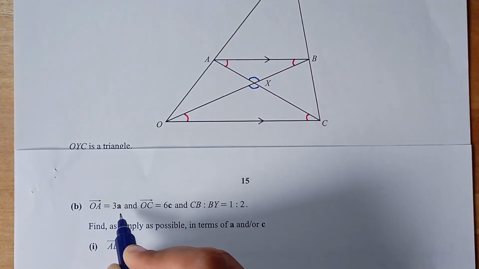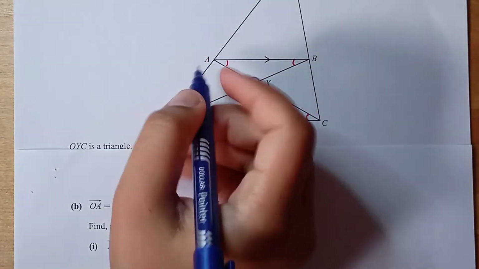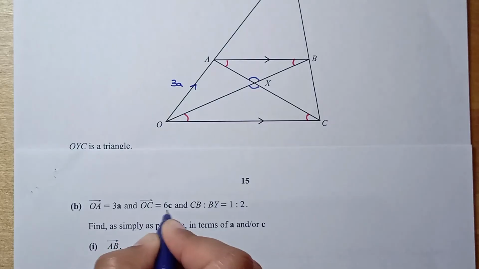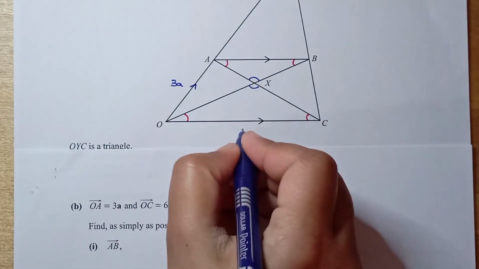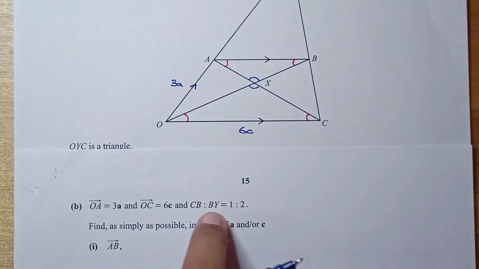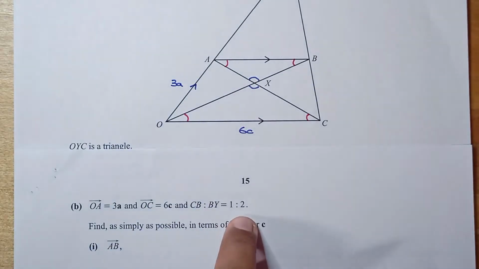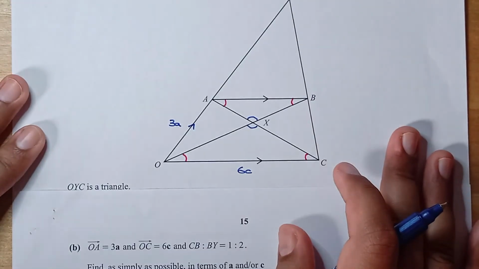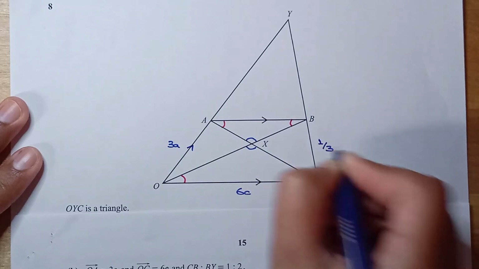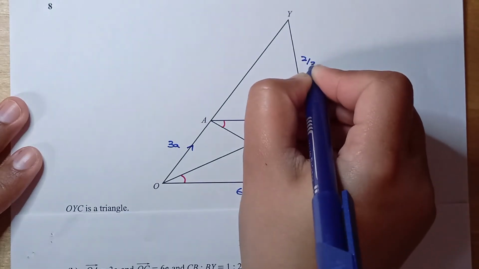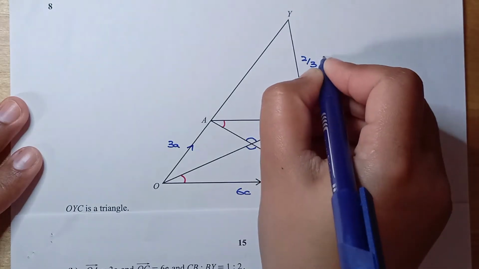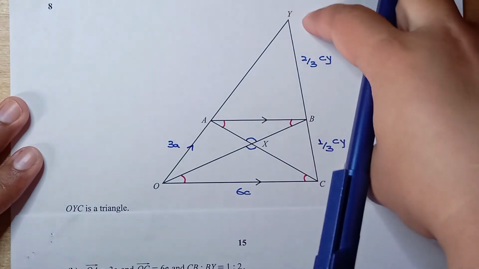Now for part B, OA is 3a, O to A. This is equal to 3a. OC is O to C, which is 6c, and the ratio CB to BY is 1:2. Okay, so CB is 1 out of 3, and this is 2 out of 3, and the total is 3. 1/3 of CY, and this is 2/3 of CY, because the total is CY.